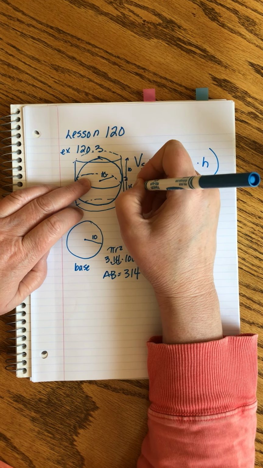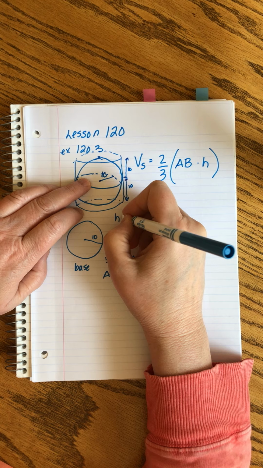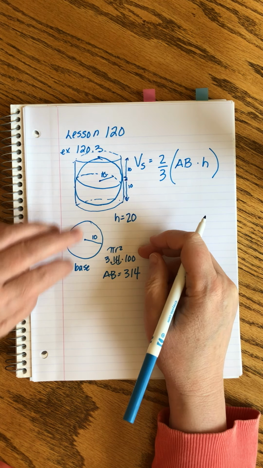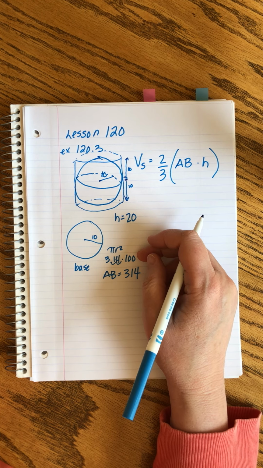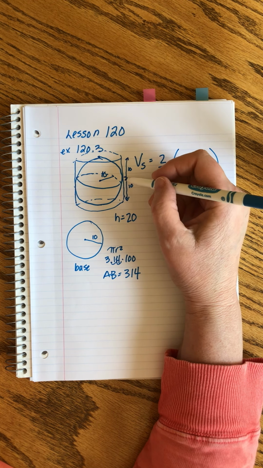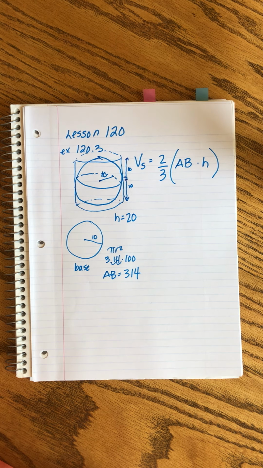Each radius is worth 10. So that means the height equals 20. We have to deduce that by using the radius and the fact that the radius is going to go equally up and down.